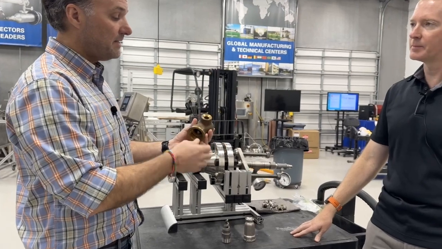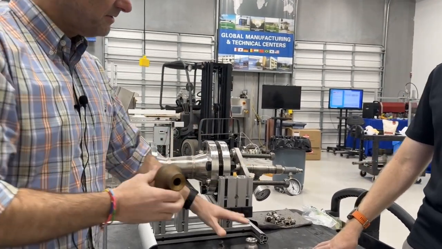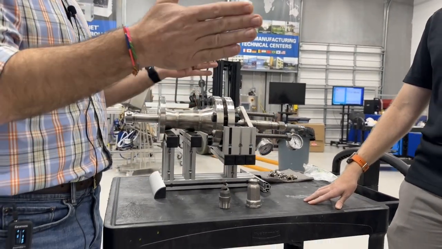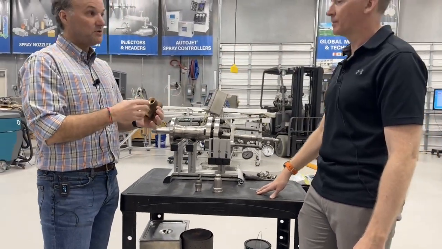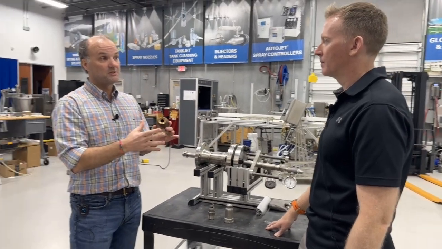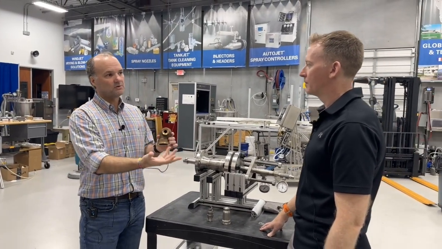And to go along with that, this particular spray nozzle, as compared to the full cone spray nozzle, will have a tighter drop size distribution. So the drops are more similar in nature. And so you also get smaller droplets in general, which gives you more surface area for that scrubbing.